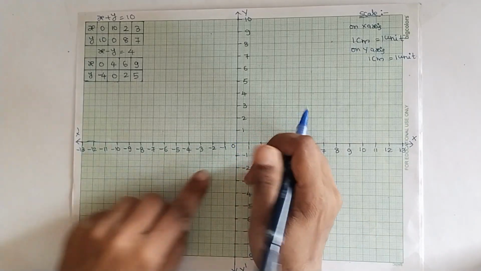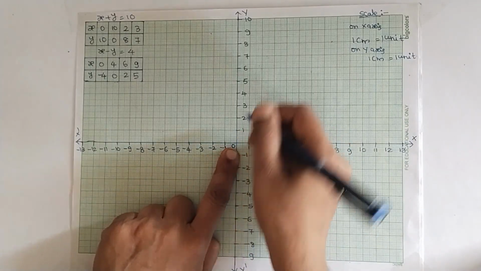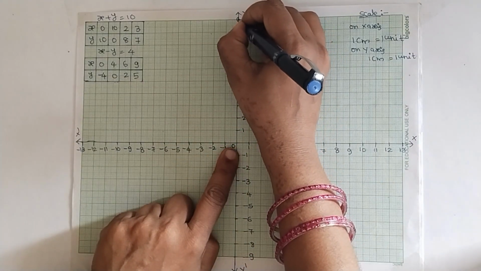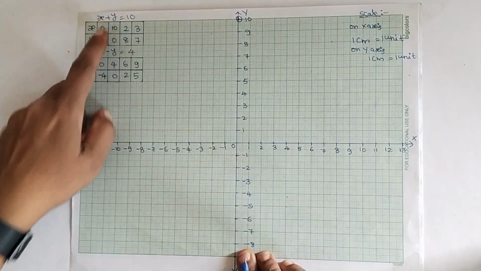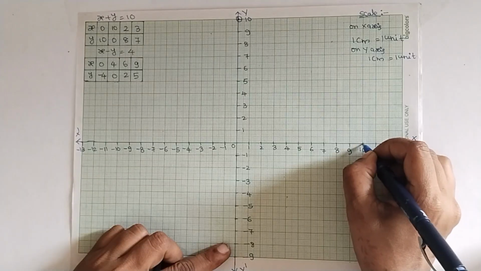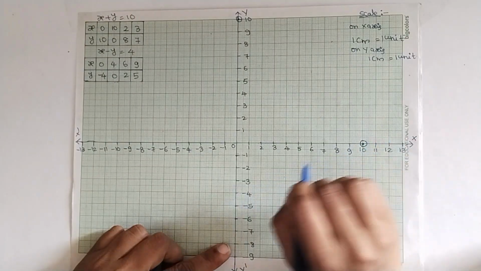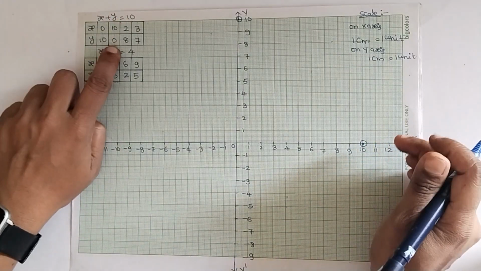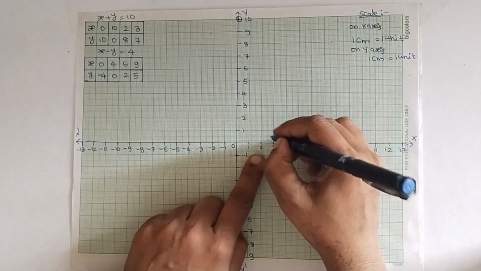At 0 on the x-axis, the y value is 10. Here is the point. Next, 10 and 0: x is 10 and y is 0. Next, 2 and 8: x value is 2 and y value is 8.